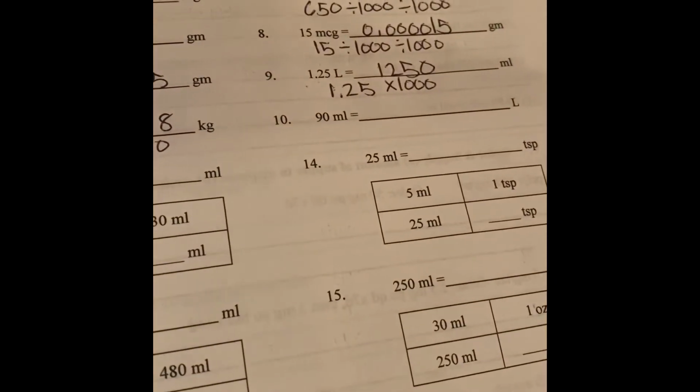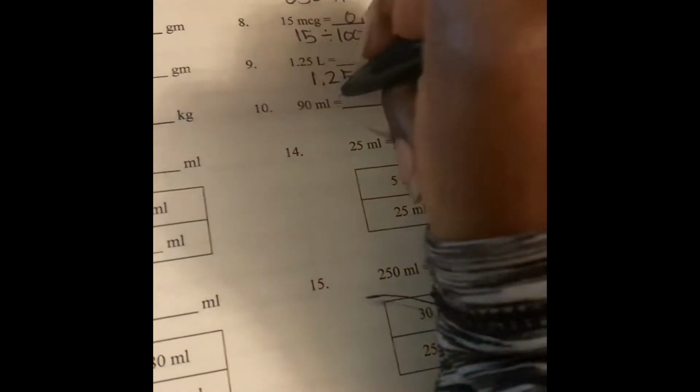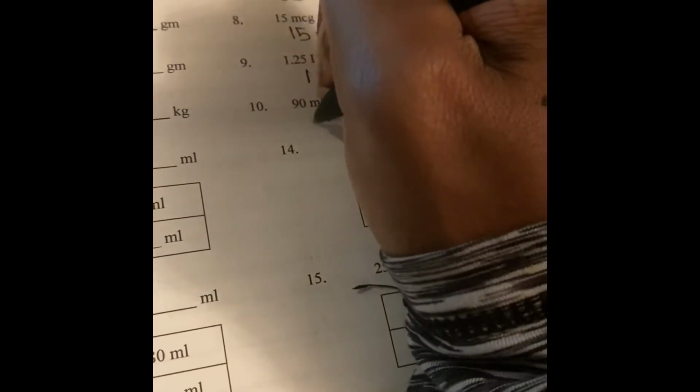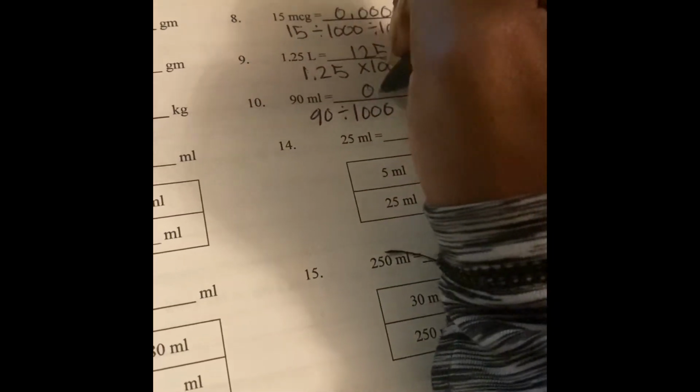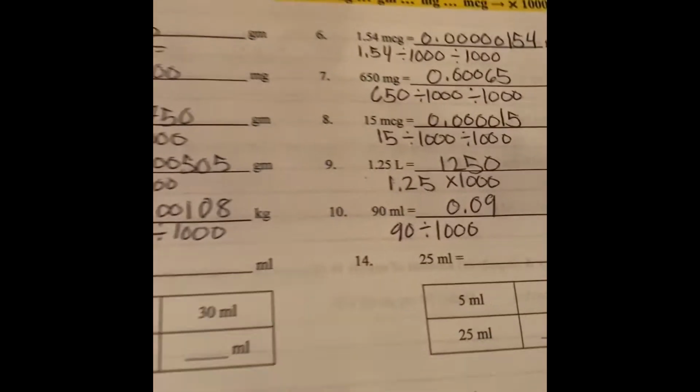We have 1.25 liters. We're turning that into milliliters. 1.25 multiplied by 1,000 will give you 1,250. Number 10, we have 90 milliliters. We're going to turn that into liters. So now we're going to divide 90 by 1,000, which will give you 0.09.